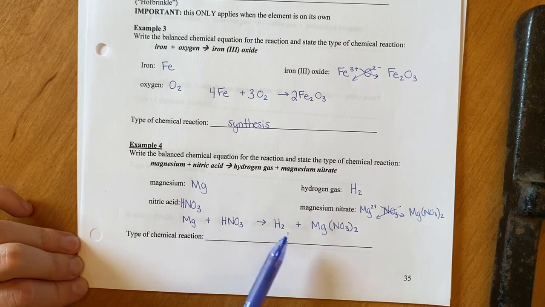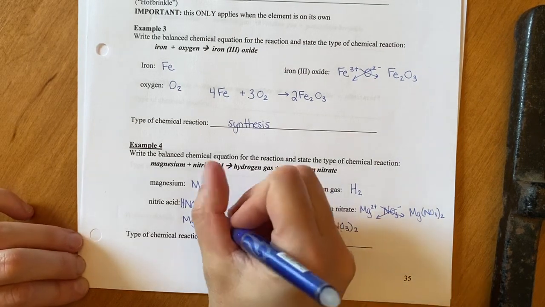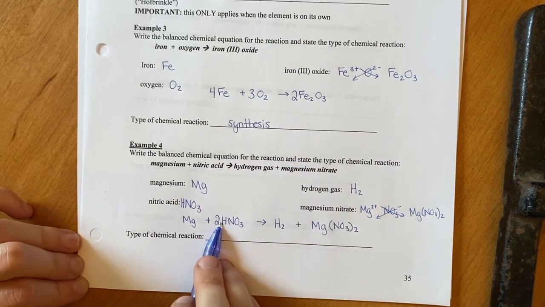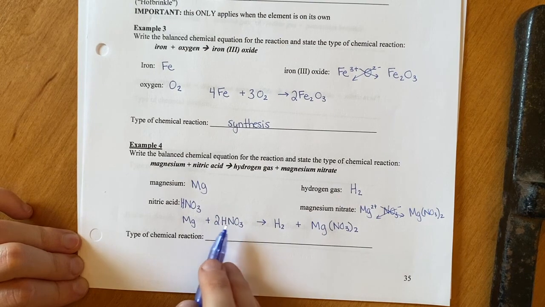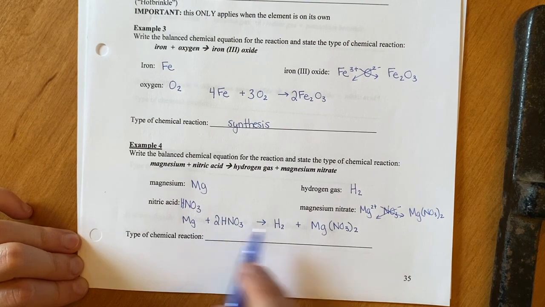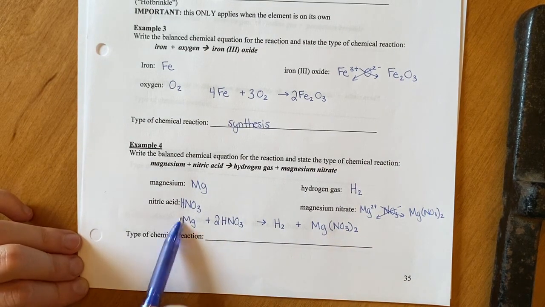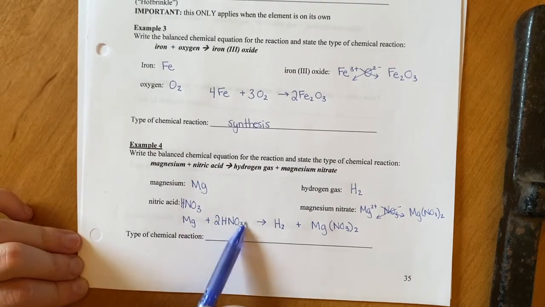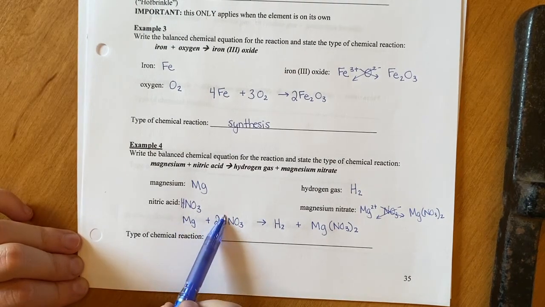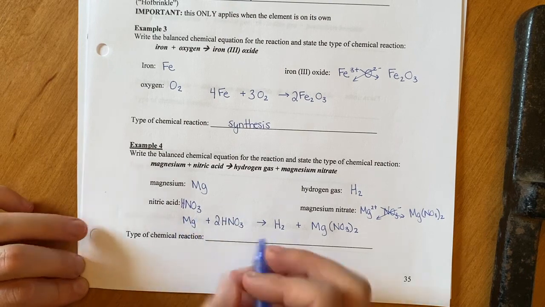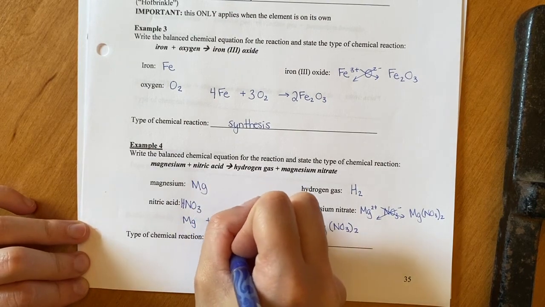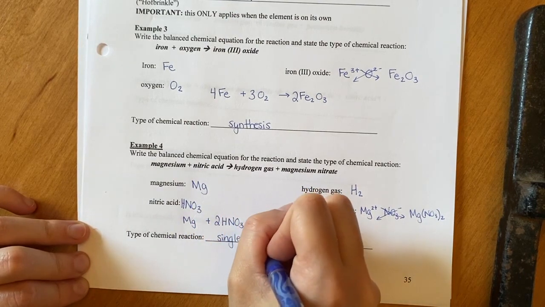Hydrogen, there's 1 on this side, but there's 2 on this side. So we need 2 hydrogens. Nitrate as a group, there's now 2 of those here and 2 of them here. So now it's balanced. For the type of reaction, we have a single element and a compound where the magnesium and the hydrogen swap places. So this is a single displacement reaction.